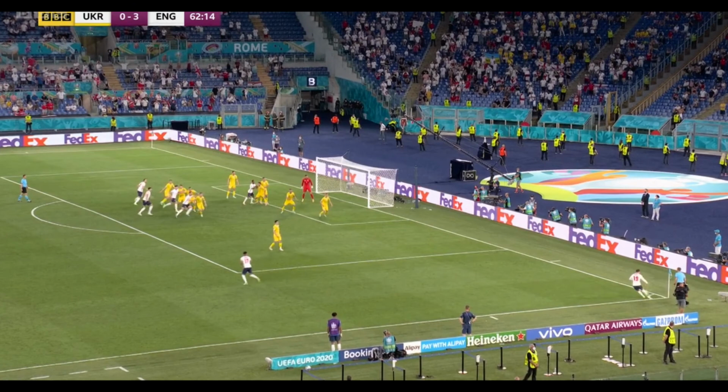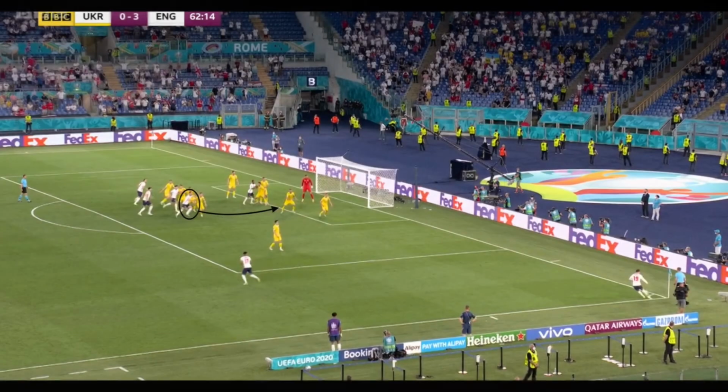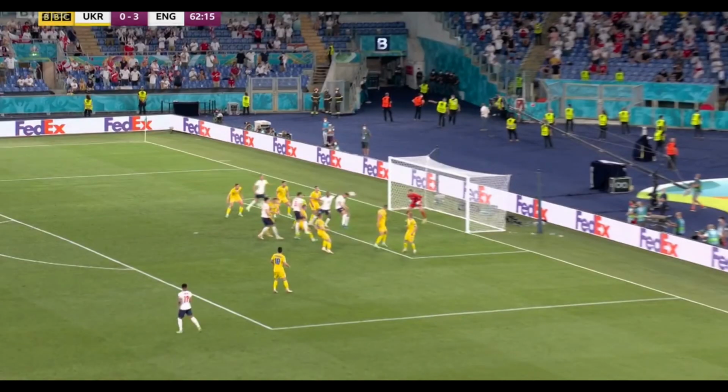Another clip I wanted to show is the fourth goal. The fourth goal was, this is why I'm very skeptical of the likes of Ukraine, because it felt too easy. Henderson just made a simple run against his man, beats his man, and it's 4-0. It felt too easy at the time, and when this goal went in, I think the game was over.